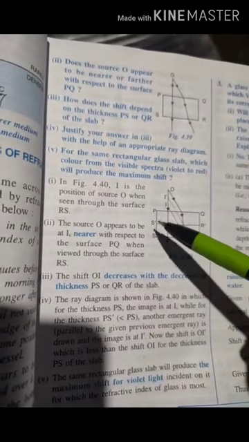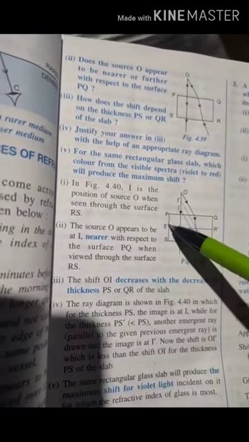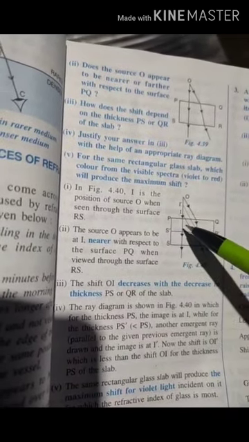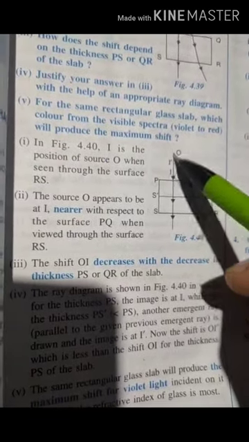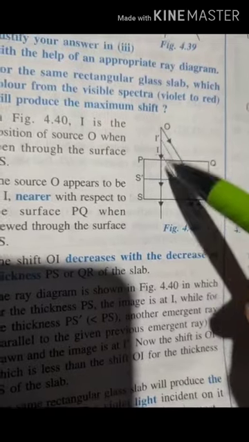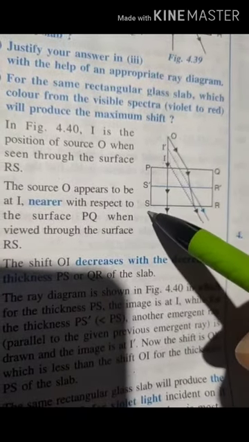Now let's take, instead of PS, PS prime, which is less thick. Obviously the shift should decrease. Initially the shift was OI, considering the thickness PS.